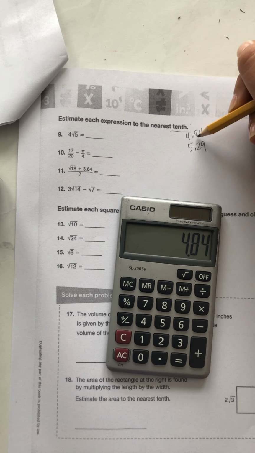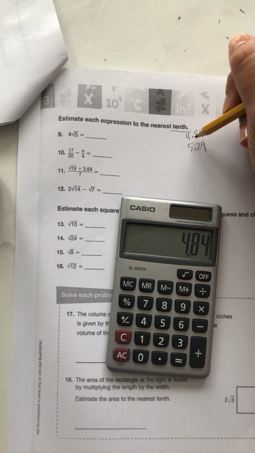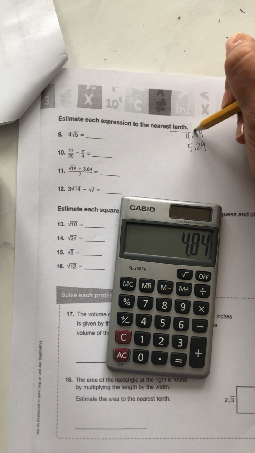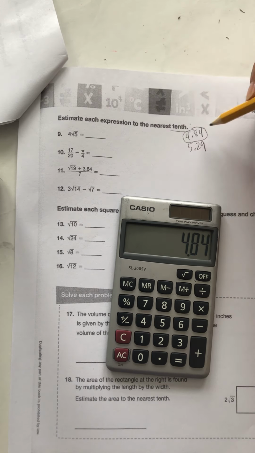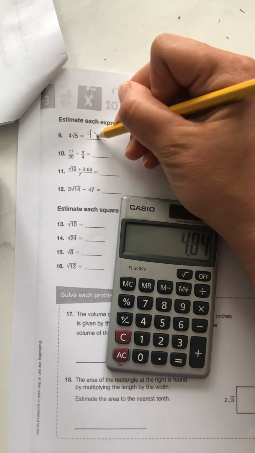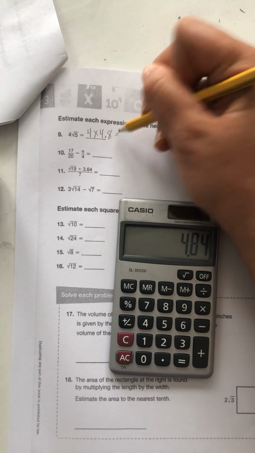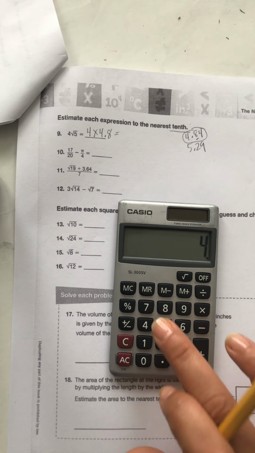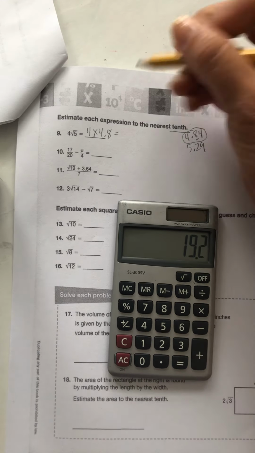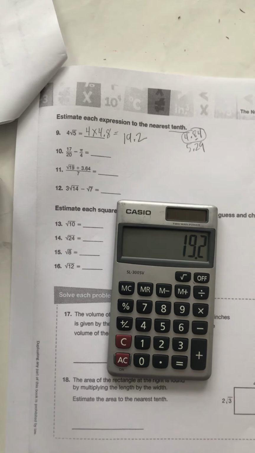So this is 0.16 away from 5, and this is 0.29 away from 5. So this is actually closer. So I'm going to round that to the nearest 10th, which is 2.2. So this is 4 times 2.2. So the total answer is 8.8.